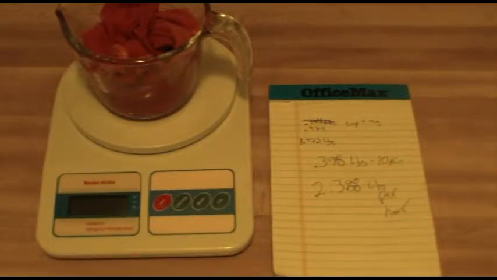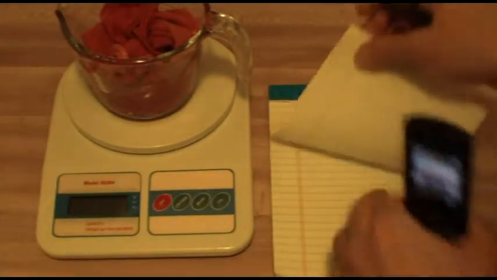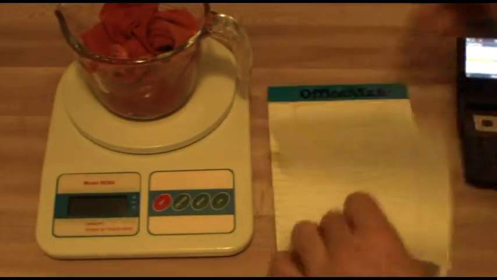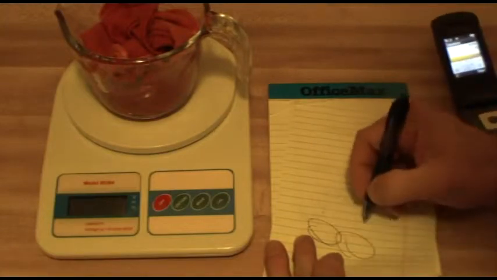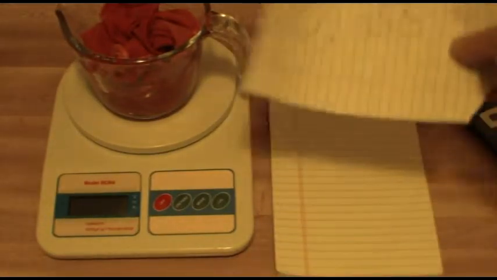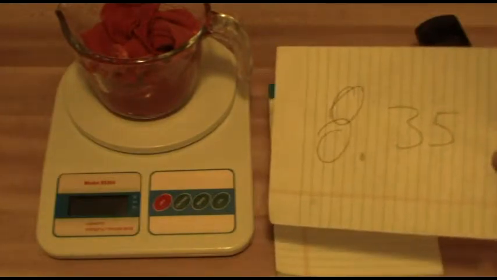I happen to know that there is 8.35 pounds in a gallon.